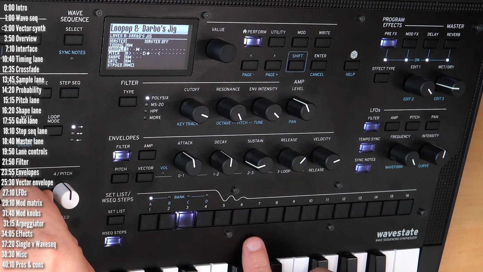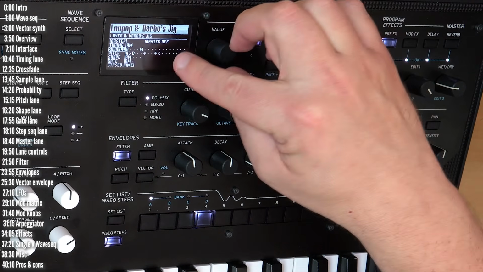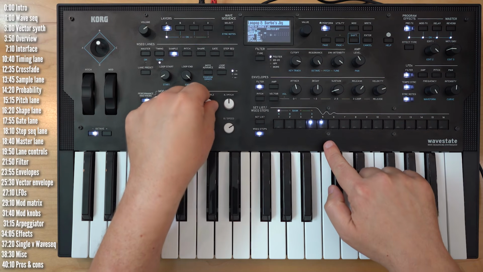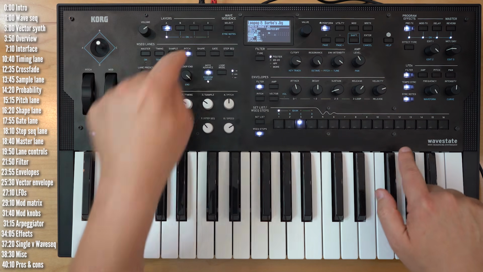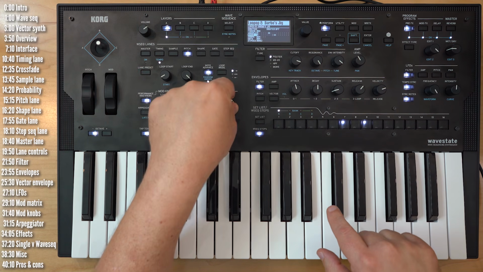I can move around that. So what you see here on screen is represented here as well. For the lane that I'm looking at currently, back to my pitch lane.